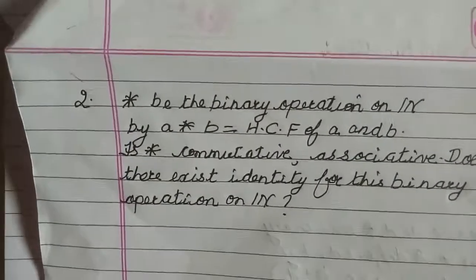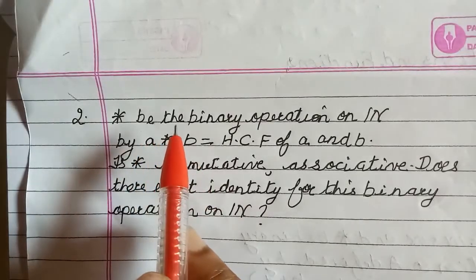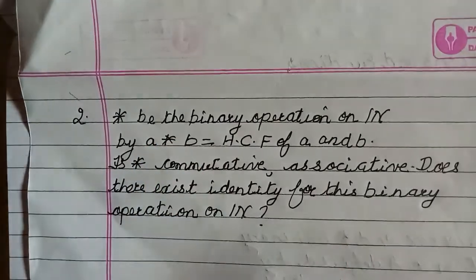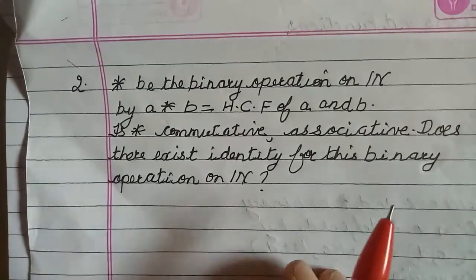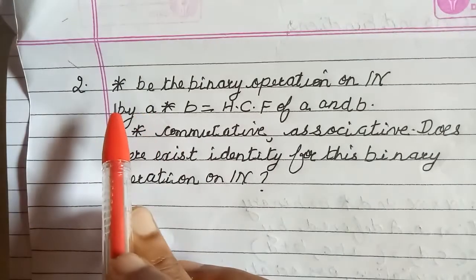Okay. Let me read for you. You know that I always take examples from your NCERT textbook, okay? Because these problems are standard, and once you are thorough with them, you can solve any kind of problem given to you. So I have written a problem ready-made here.